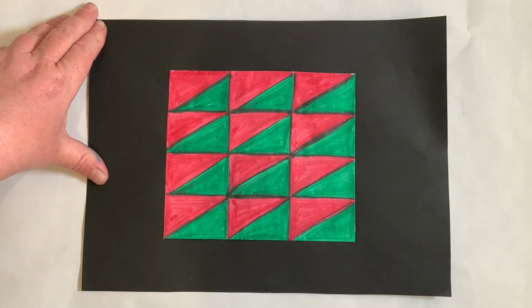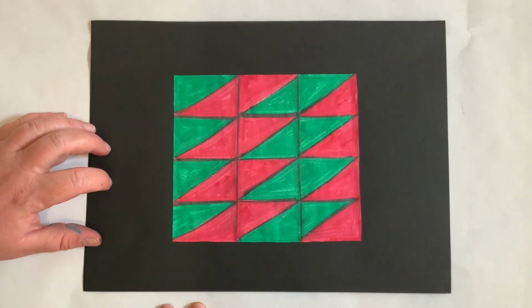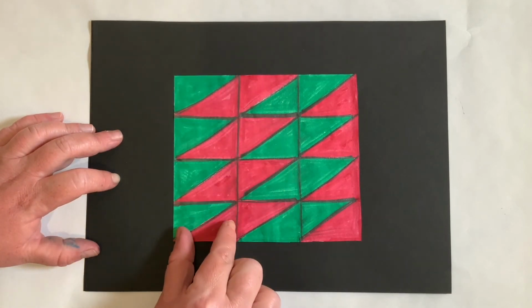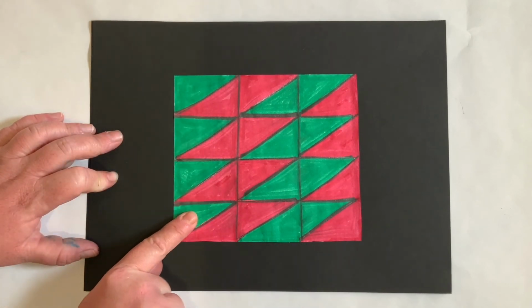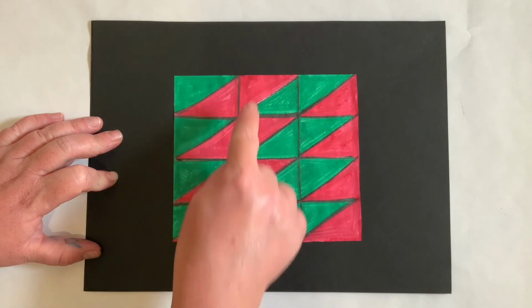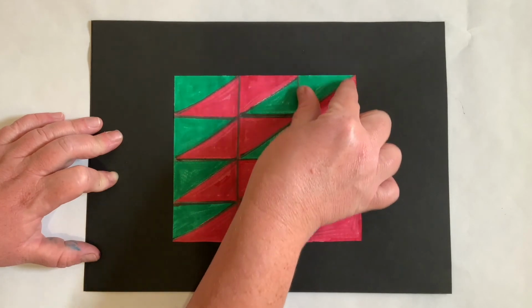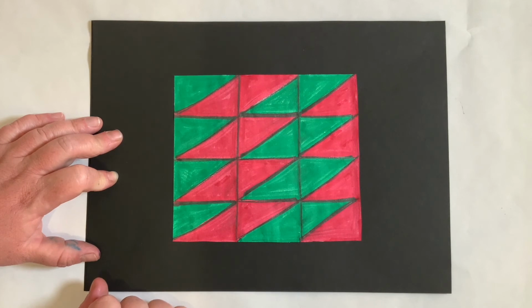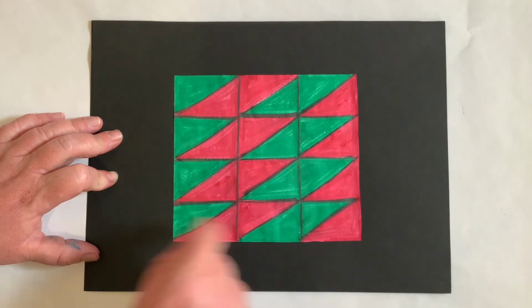Let me show you another possibility. Take a look at this one. I made a different color pattern here. Let's look at the columns. Notice all the ones on this column, my top triangle was what? Green. Very good. Now, let's look at the second column. What color were my top triangles? Pink. Very good. Now, let's look at the third column. What color were my top triangles? Green. So do you see how switching the place that you color can make your pattern different?